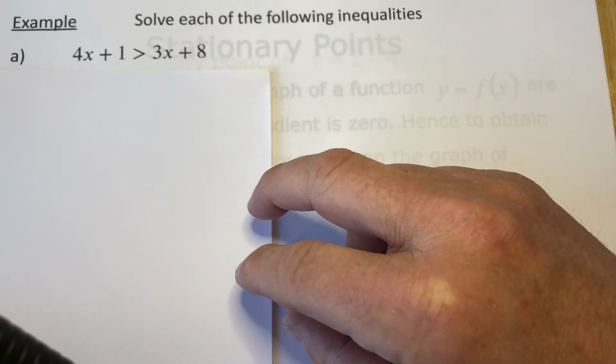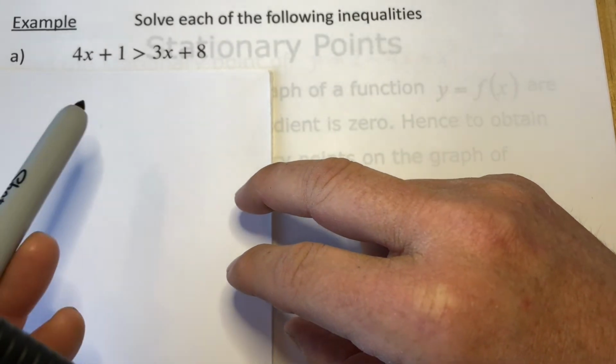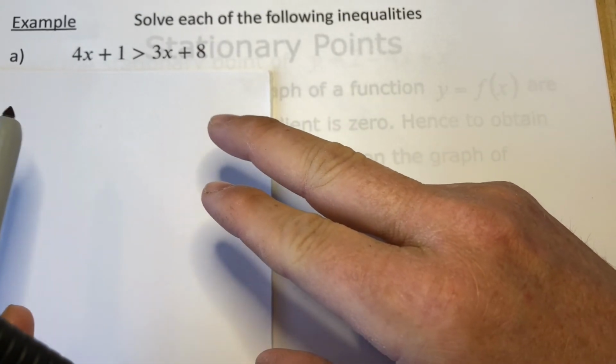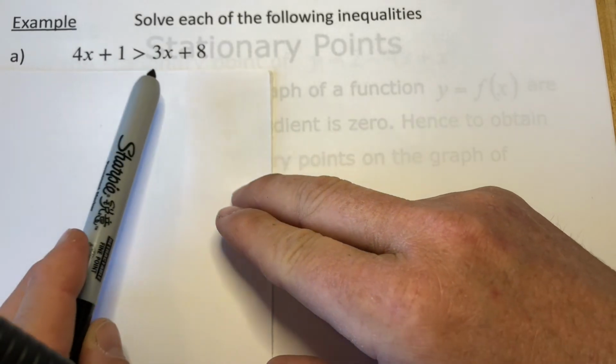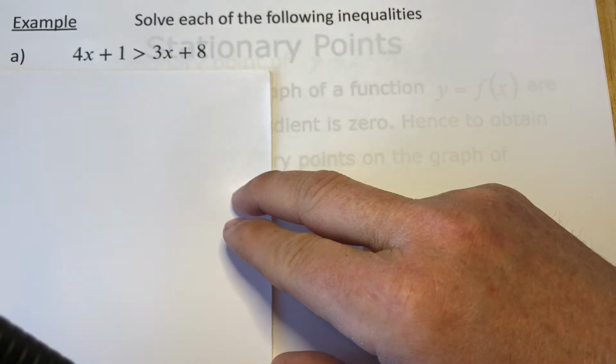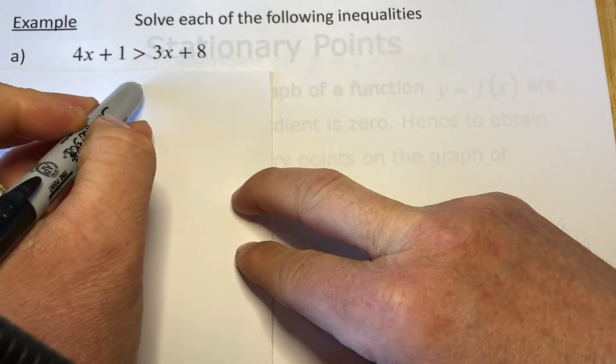Now for the most challenging of them all, when you've got not just numbers on both sides, but letters on both sides. Remember the rule. The rule for solving equations like this was you make sure that the letters are all on one side, and you make sure that the numbers are all on the other side. So we're going to keep the symbol in place.